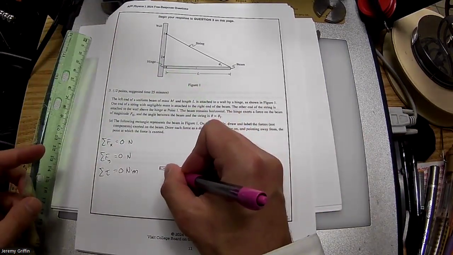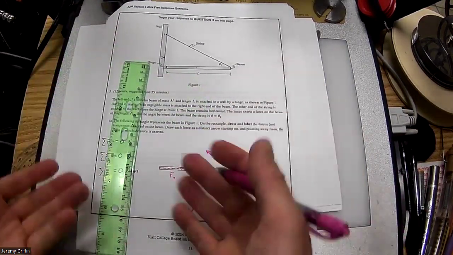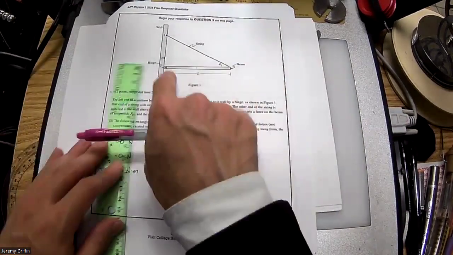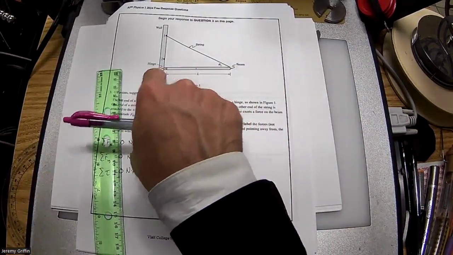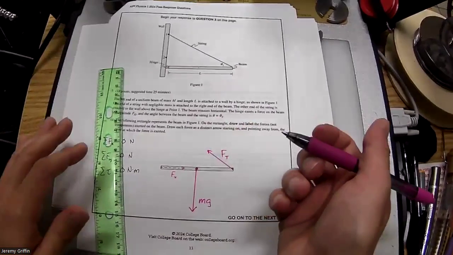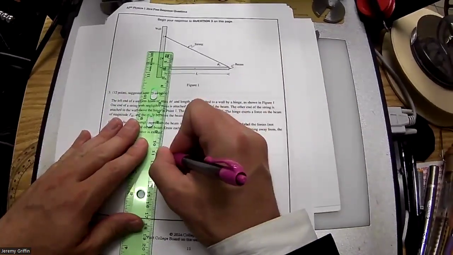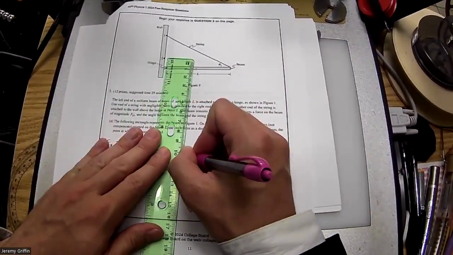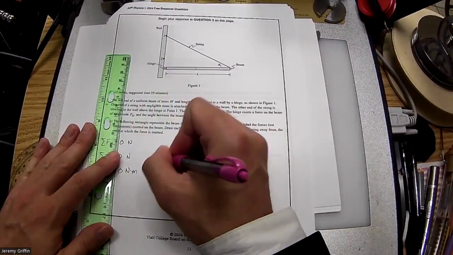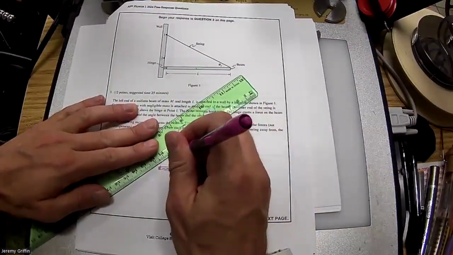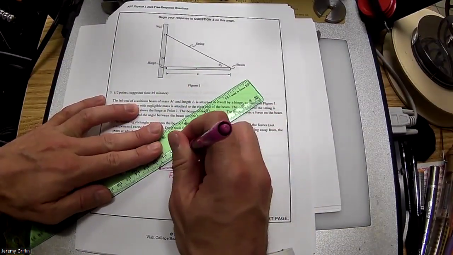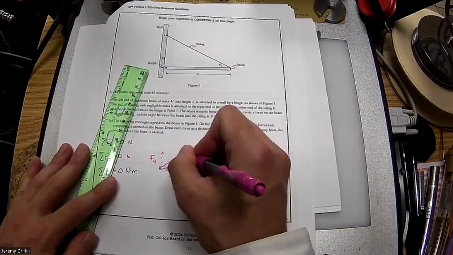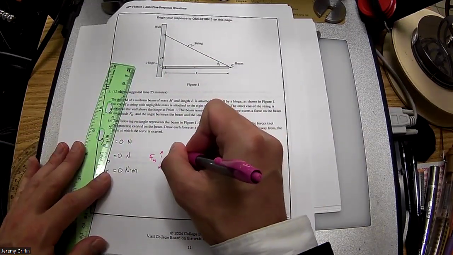I'll call that F sub X. And also it's helping hold it up, lift it up. Like if you replaced the hinge with your hands, you would be holding it up, sort of. That's like an F sub Y. And if I connect those tip to tail, F sub X and F sub Y, then I'll get the actual full force from the hinge. I'll call it F sub H.